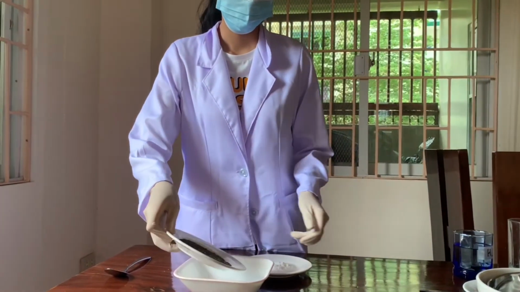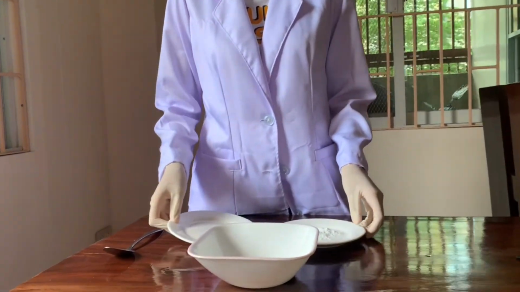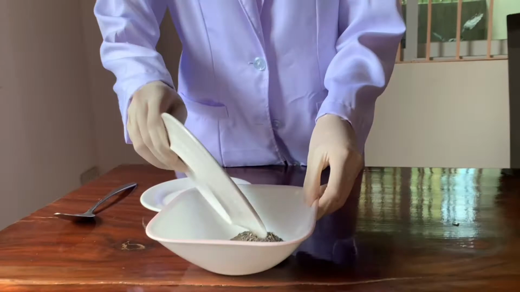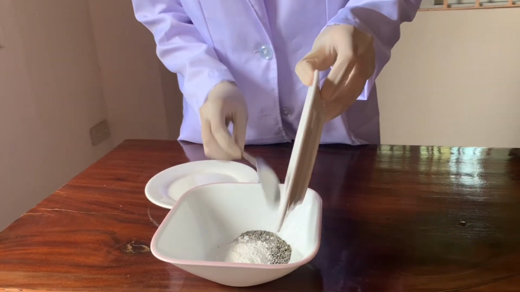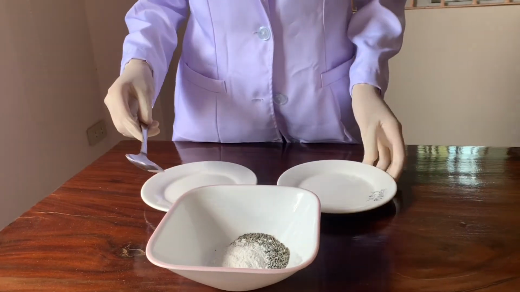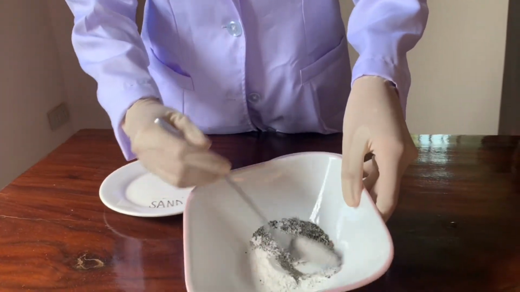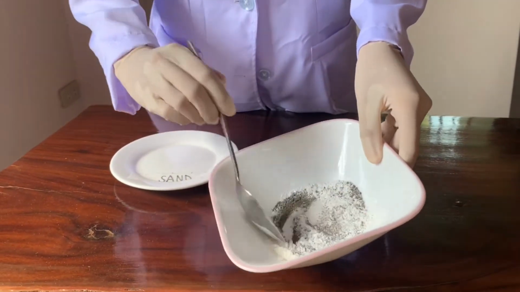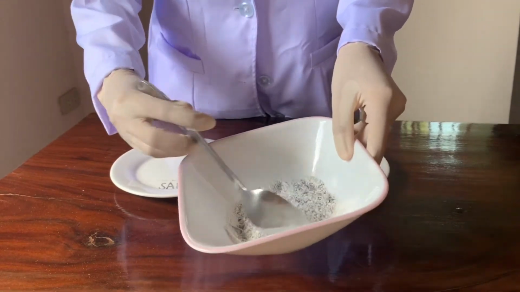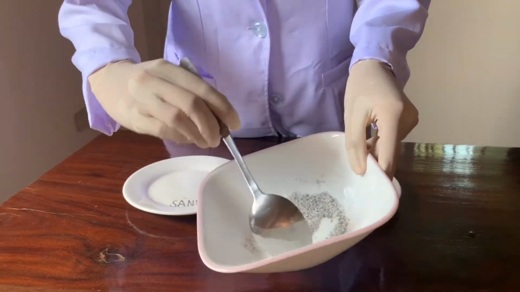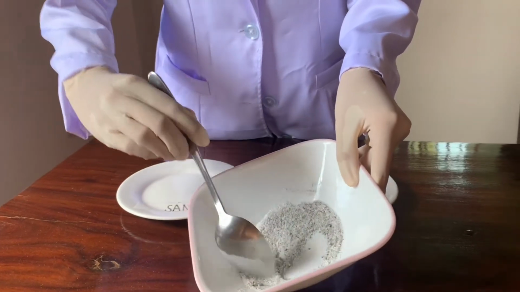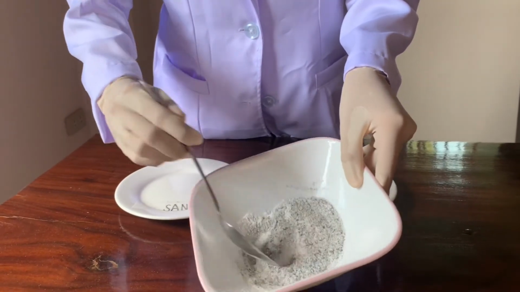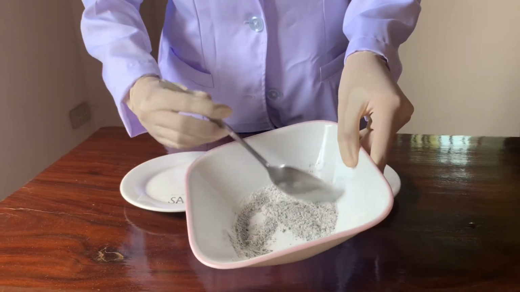Add the sand, then add the body powder. Mix them together. As you can see, the mixture is heterogeneous since they don't have the same properties, composition, and appearance throughout the mixture.